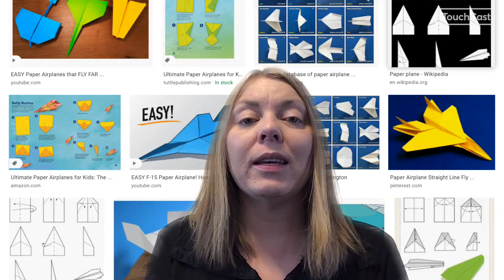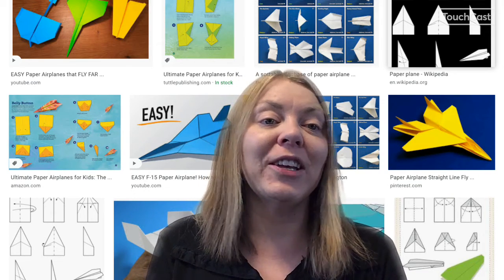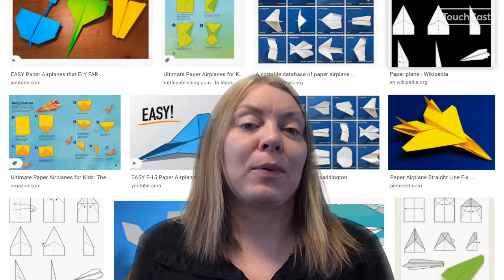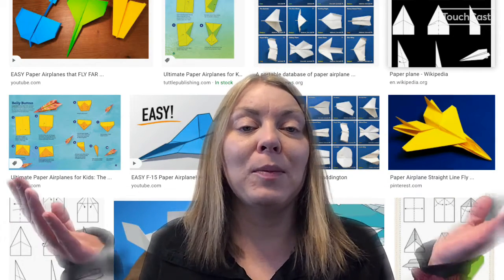Today's challenge is the E in STEAM, which stands for engineering. One thing everybody should have at home is paper. So today we're going to make paper airplanes.